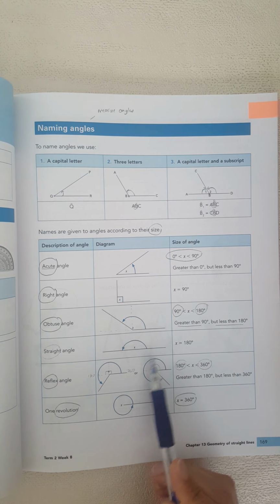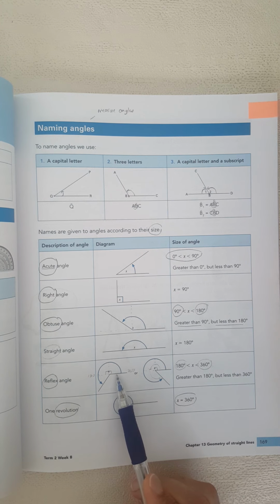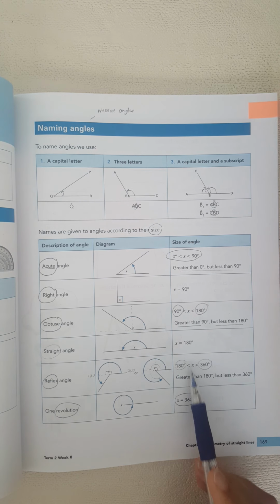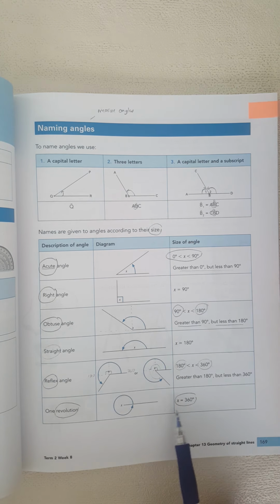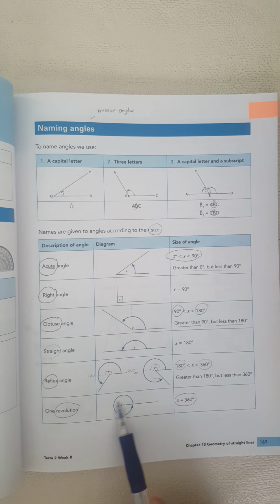Now the bottom part is not divided into 2. The whole bottom part here is a reflex angle. So we're starting at 0. It's greater than 180 but less than 360 degrees. The fifth one is just cut into one angle there. So we've got greater than 180 and less than 360 degrees. And if we measure a complete turn, it would become 360 degrees. Half a turn is a straight angle, 180 degrees. Complete turn is a revolution, which is 360 degrees.